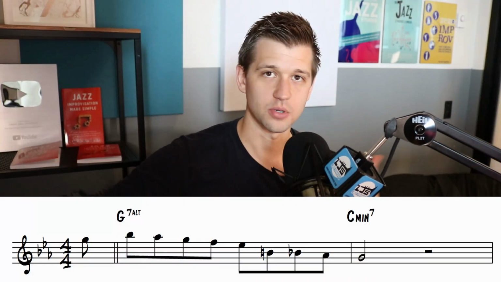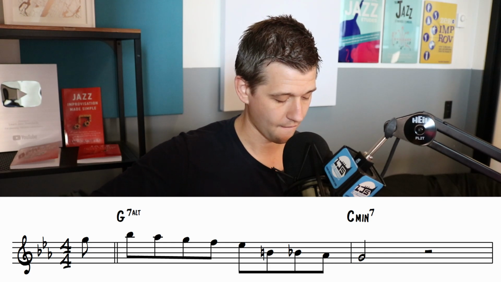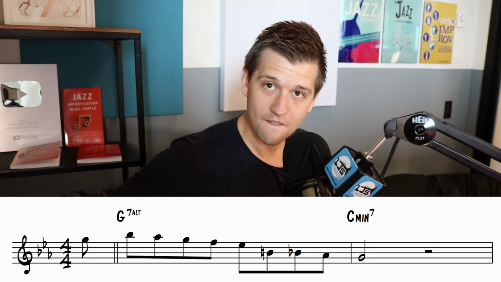So now, the great thing I love about this lick is if you just leave out the 3rd, then you can easily make this into a 5 to a 1 minor. So G7 altered to a C minor, right? So 5, 1. So it sounds like this, right?